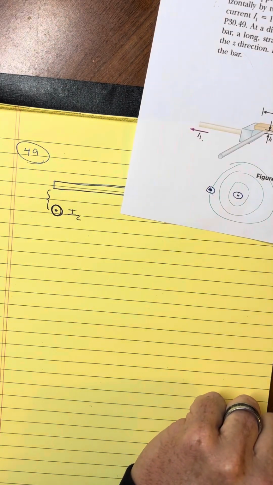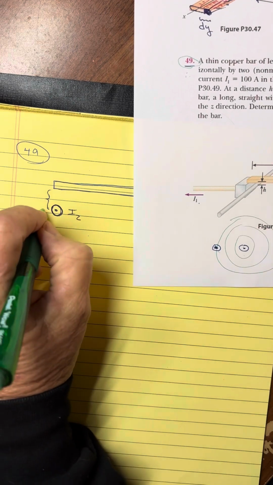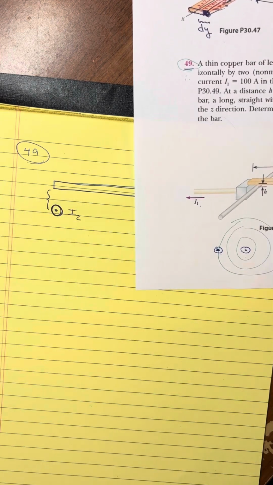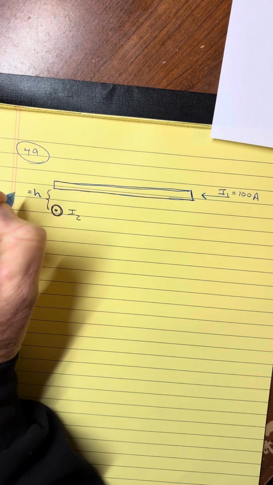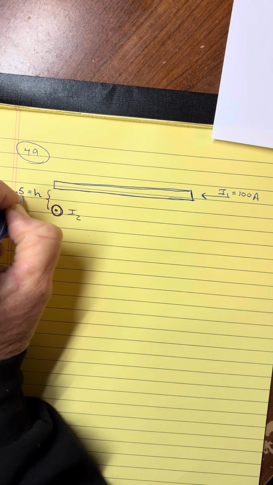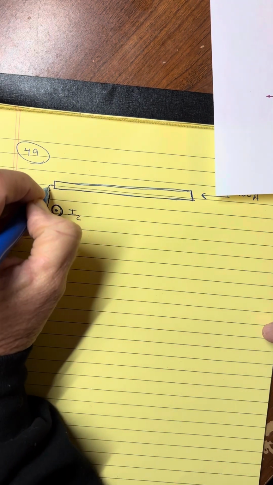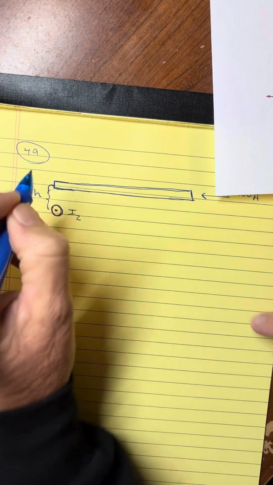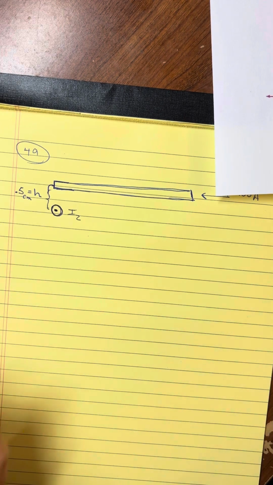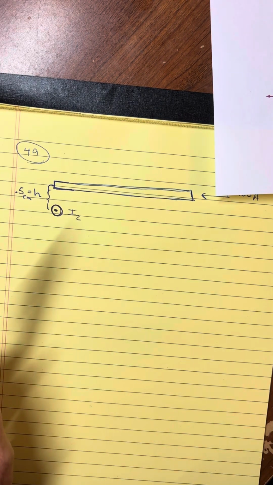And so I'm going to imply here that they're talking about the distance here, h, half a centimeter from, oh, and I should have put maybe the center of this strip to the center of the wire. And I think it would be much harder otherwise.